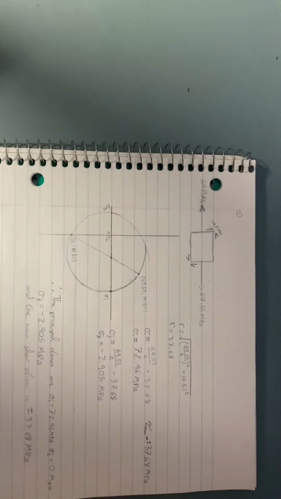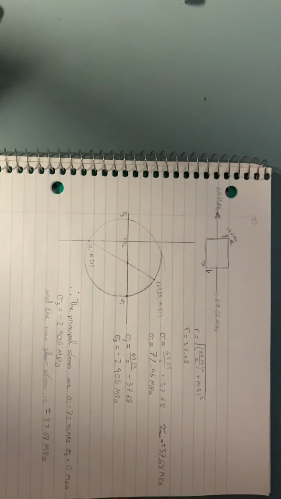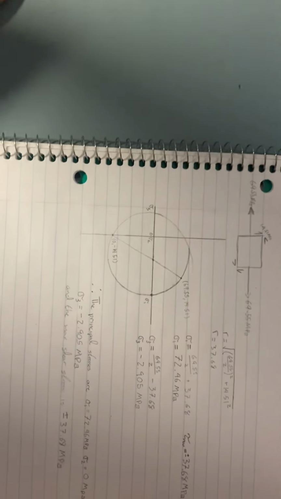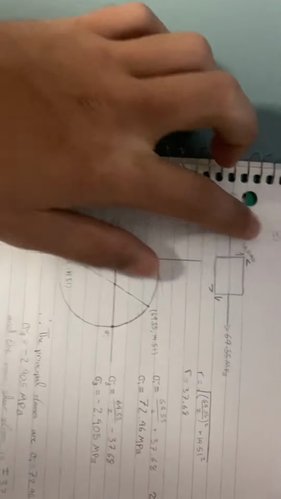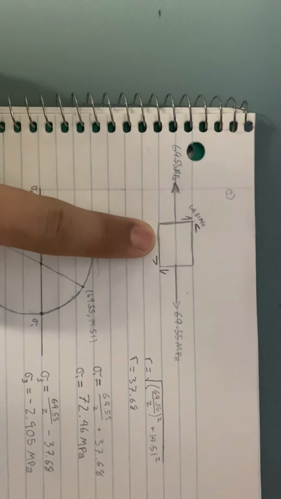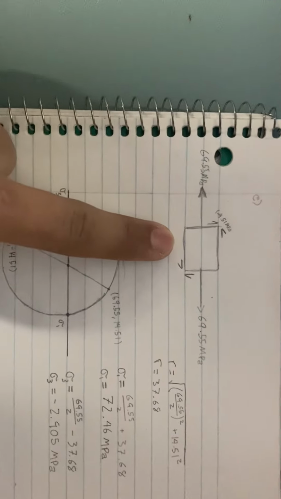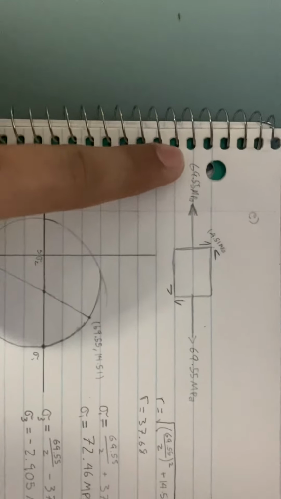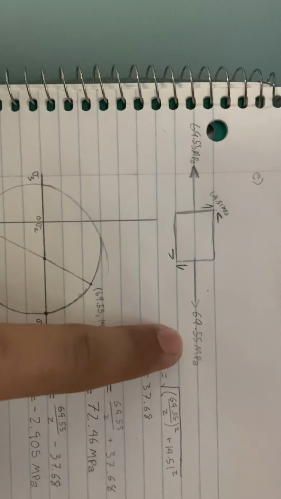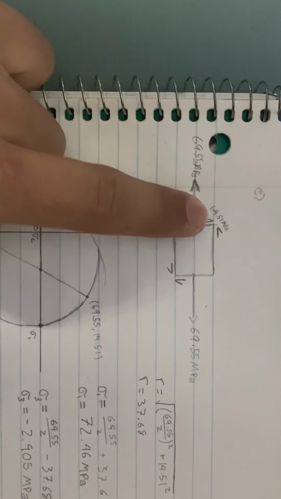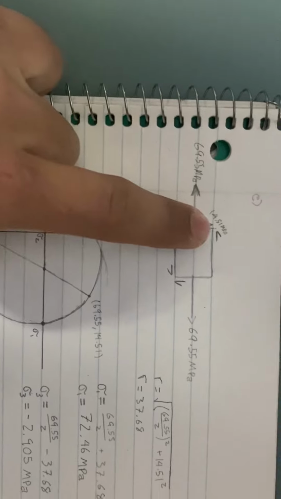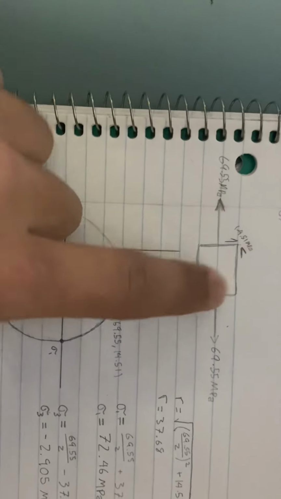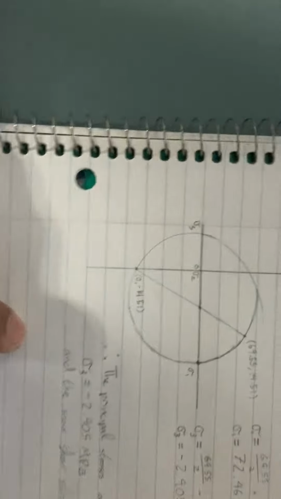And finally, part E was asking to find the principal stresses and the maximum shear stress. I start off by drawing the little body, which would be at the bottom of pulley B at the negative y area. These are my maximum bending stresses in the x direction, and these are my maximum torsional shear stresses going clockwise in the x and counterclockwise in the y.